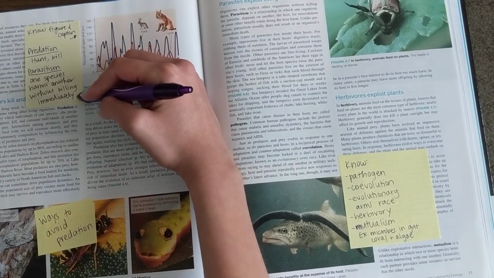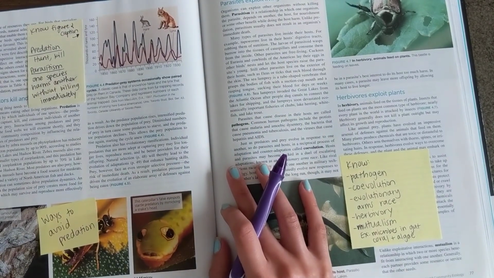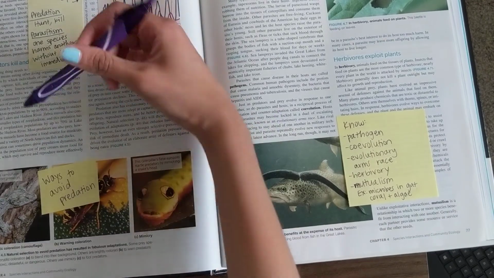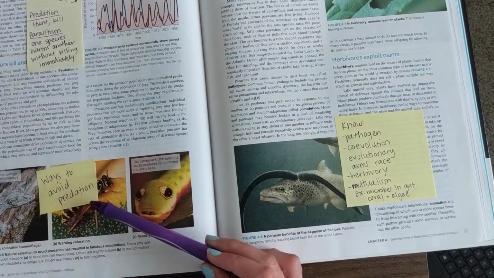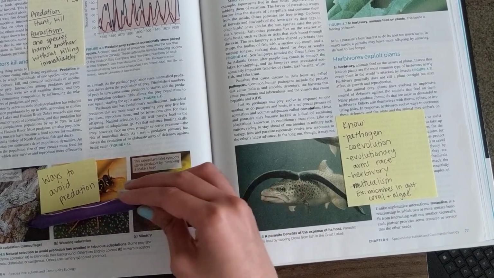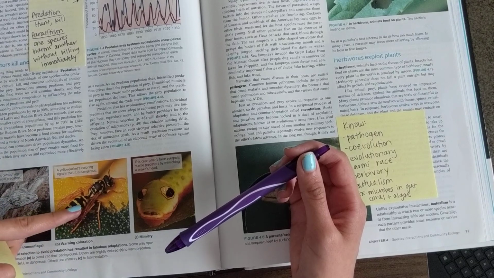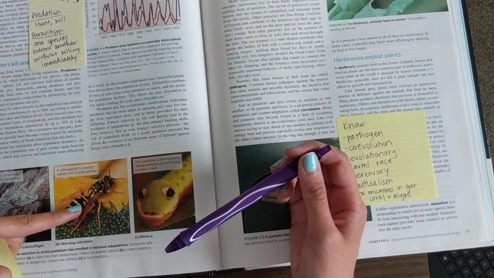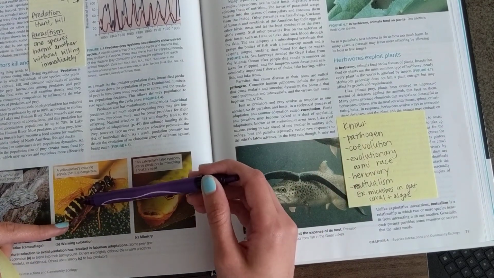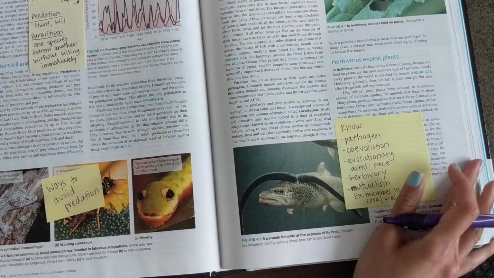Like a tapeworm will stay in your stomach for a long time and it won't kill you, it will just starve you of nutrients. These are some ways to avoid predation. There is camouflage. If you look under this sticky note, that is a yellow jacket, our school mascot. It has coloring to signal that it's dangerous and full of toxic substances.